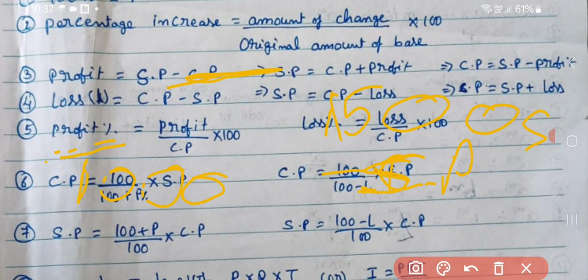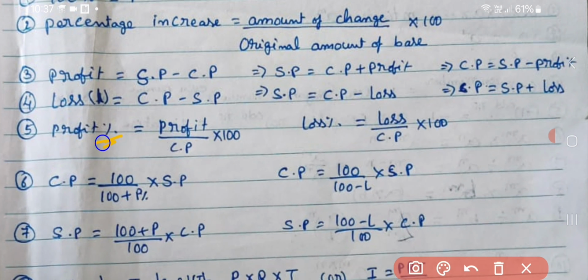Your profit will be the remaining amount, when 1000 is subtracted from 1500. The remaining is 500, so 500 will be the profit, divided by the cost price, which is 1000. Now if they ask for profit percent, you have to multiply by 100, or if they do not ask for profit percent, you have the formula.